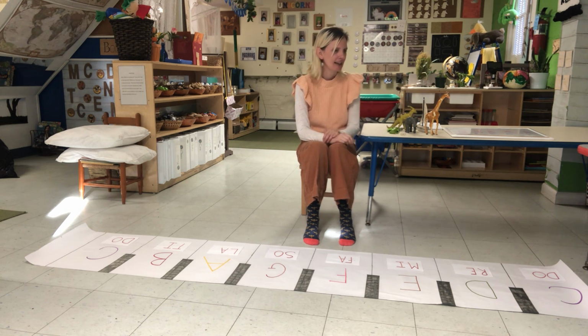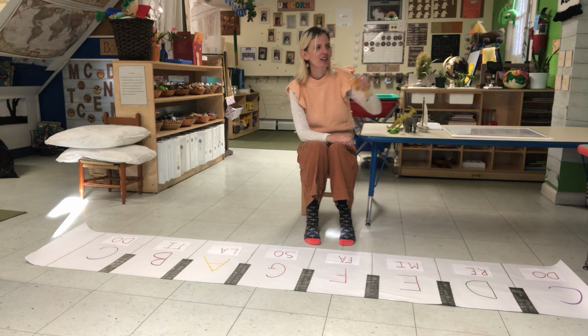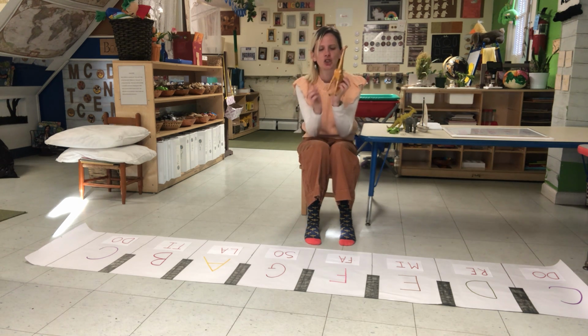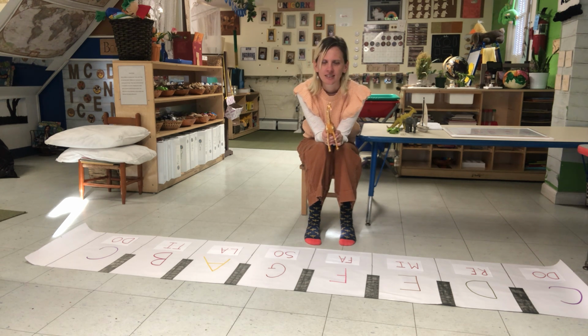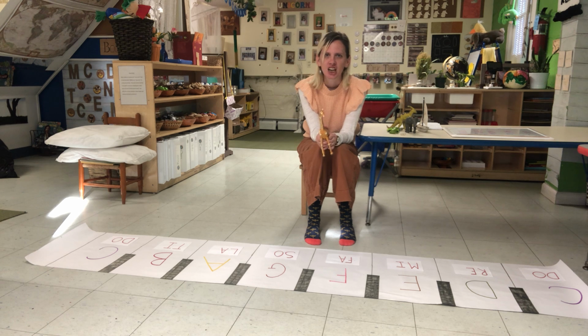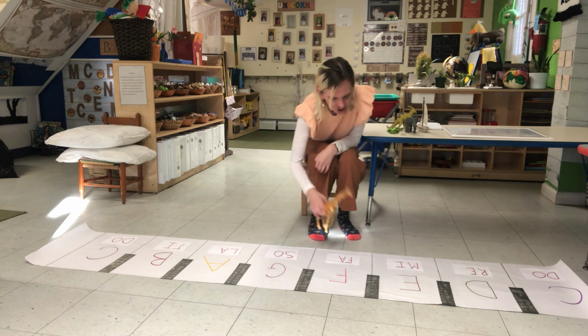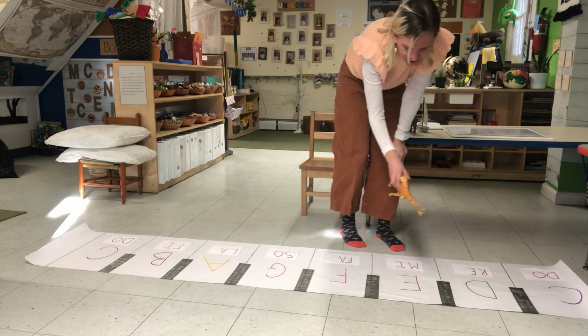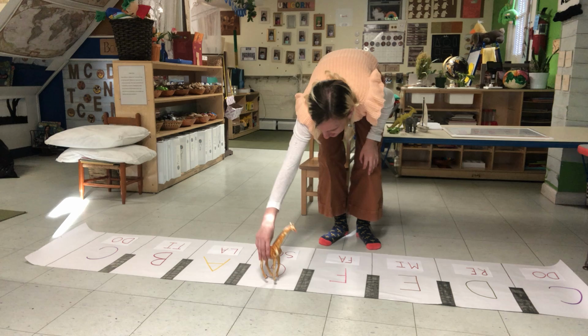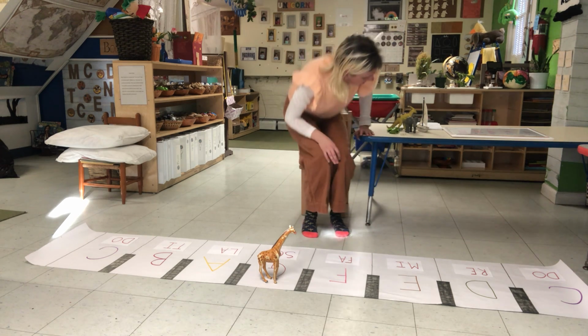I want your help in deciding where to put each object. So we're going to match the object to the letter it starts with. Giraffe. What letter does giraffe start with? What letter can make that j, j, j sound? Giraffe. G. Let's find G. Let's have the giraffe look for G. That's not G. Where's G? There it is. G is for giraffe.